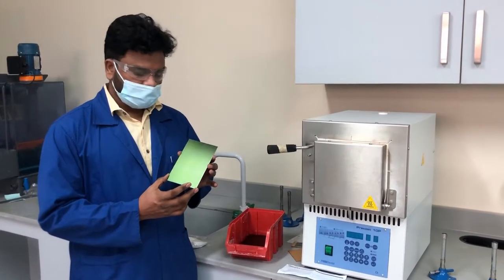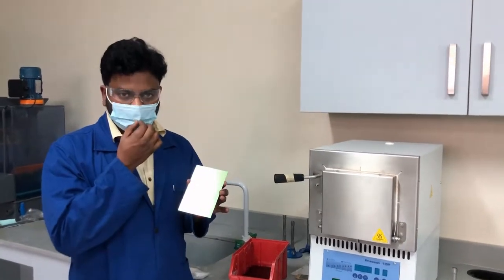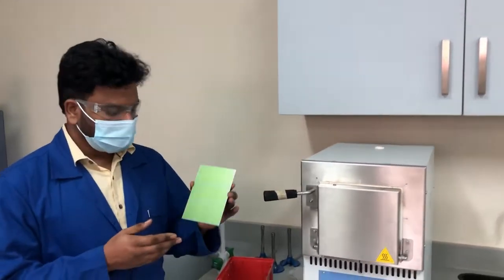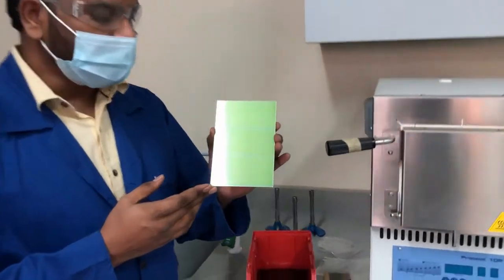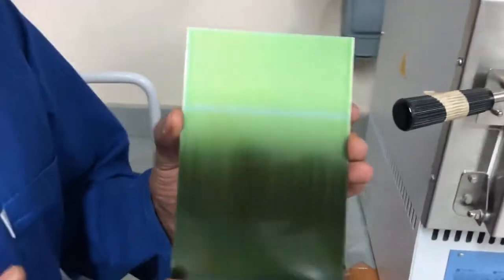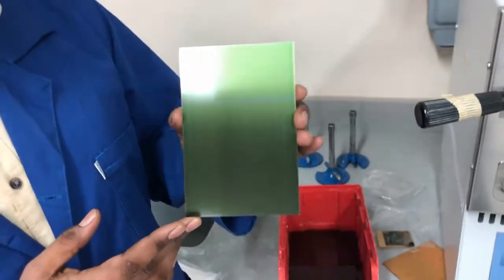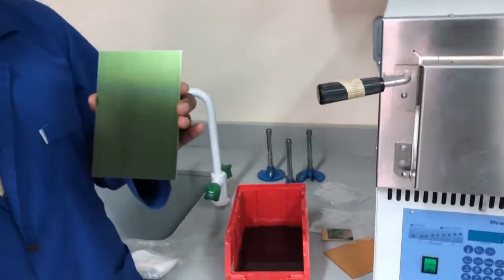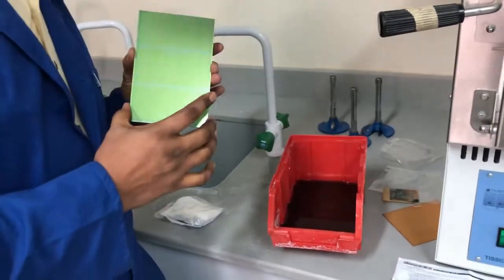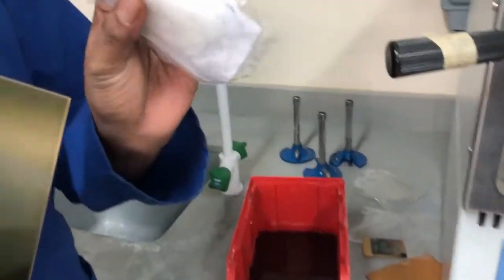Okay, this is the next step. After the UV exposure, the image of the circuit is already transferred to this board, but we are not able to see it clearly. To see the circuit clearly, we have to do the developing process. For this process, we are using a chemical called DP50.